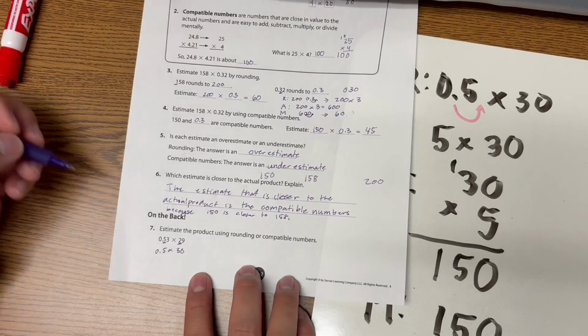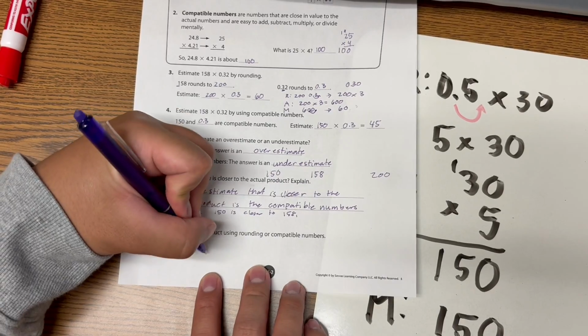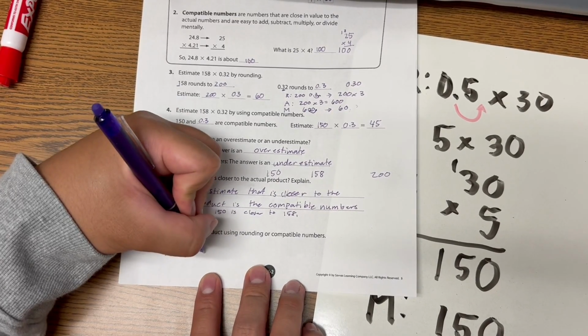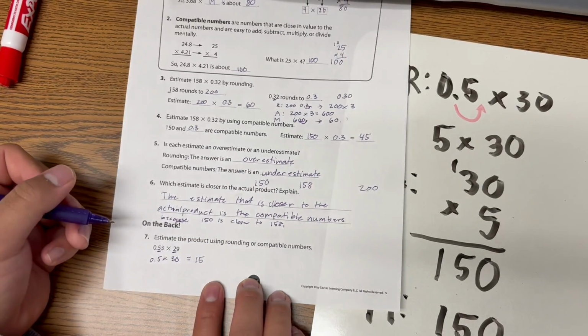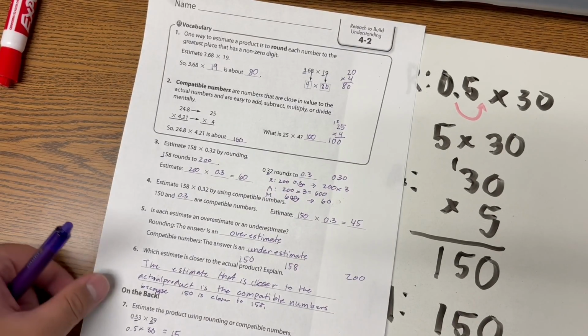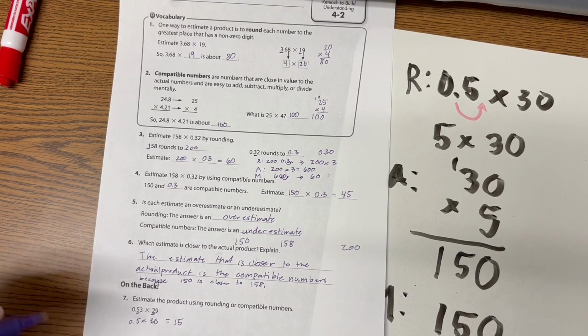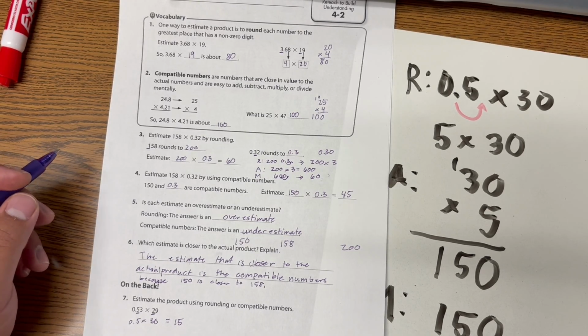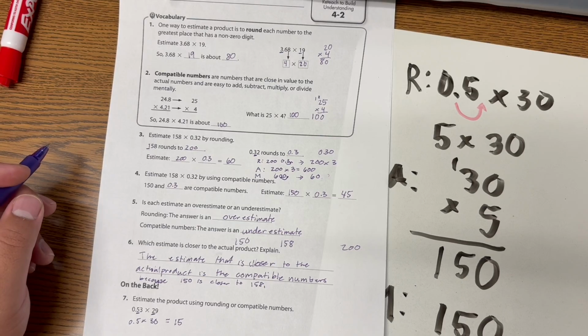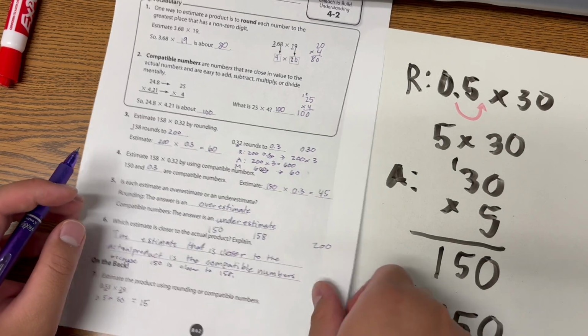So 0 and 5/10 times 30 equals 15. I'll give you a second to take a look at the entire paper. Make sure that you've copied out anything that you need to. Okay.